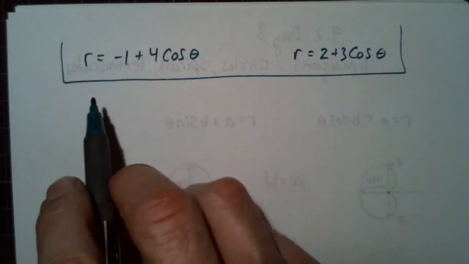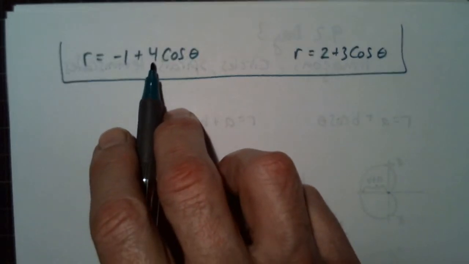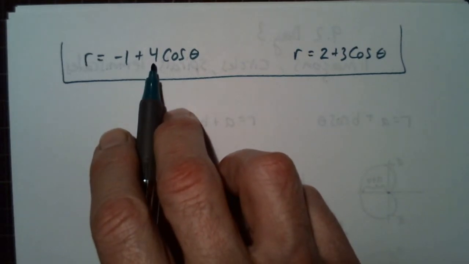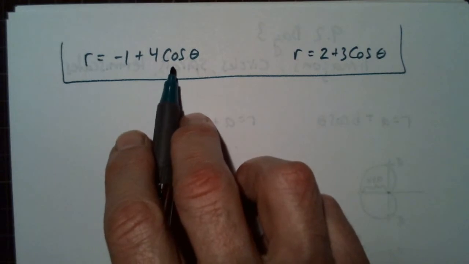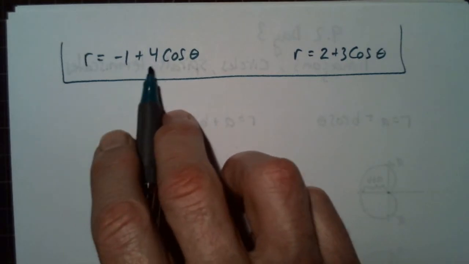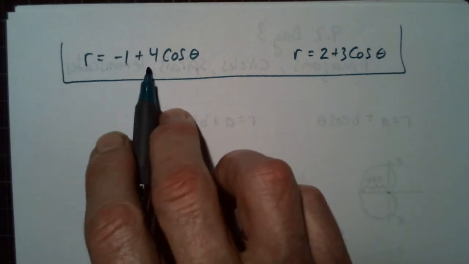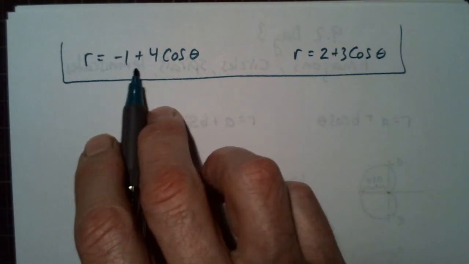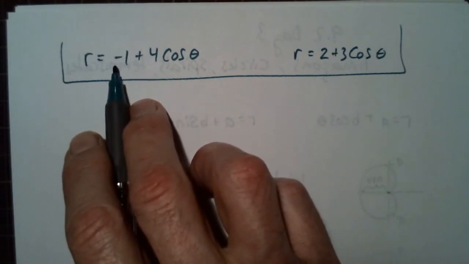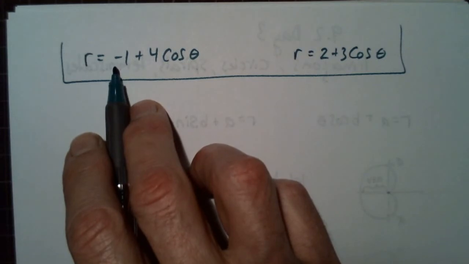Okay, so we have this number is larger, that means there's going to be a loop. Cosine means it's going to be symmetric to the polar axis. The loop will be the difference of these in absolute value, which is, it'll be 3. But what about that negative? What's it going to do? Are we going to have the graph go on the opposite side?